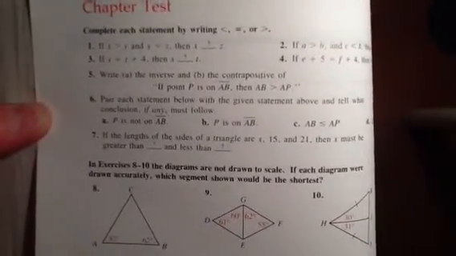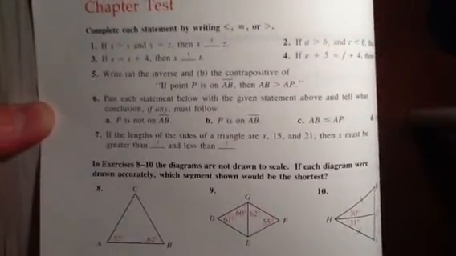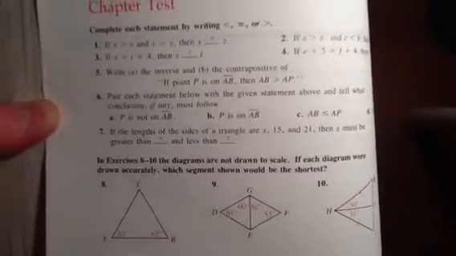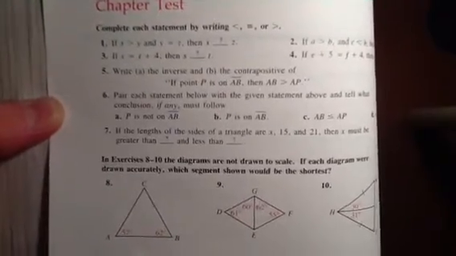For the next set of problems, I will be doing questions numbered 7 through 10 on page 236. Okay, so for number 7, we're supposed to complete this statement by writing less than, equal to, or greater than, just like in the previous set of problems.